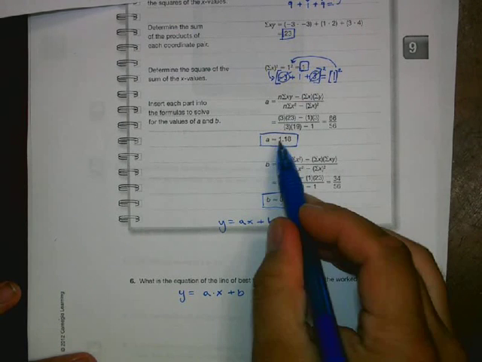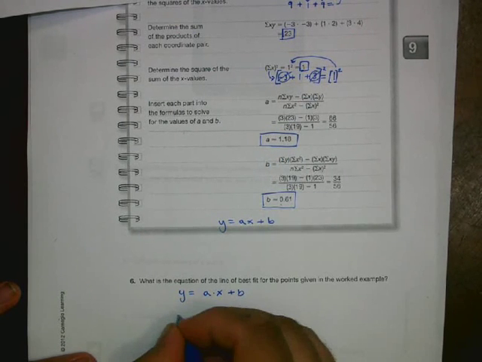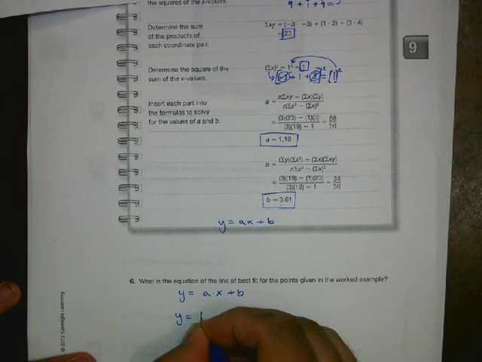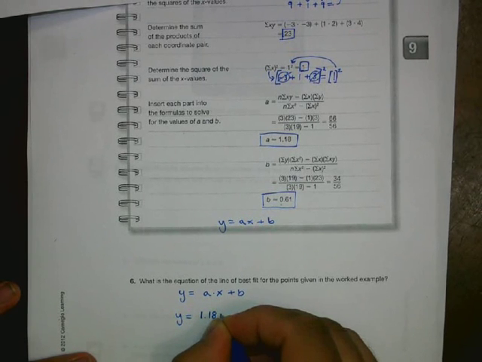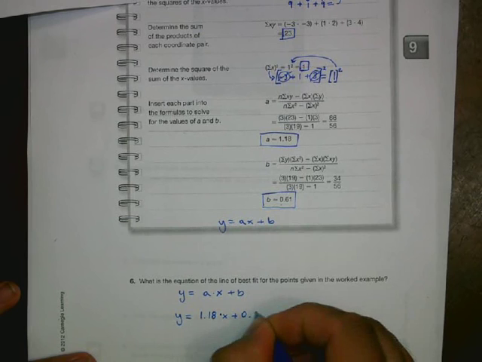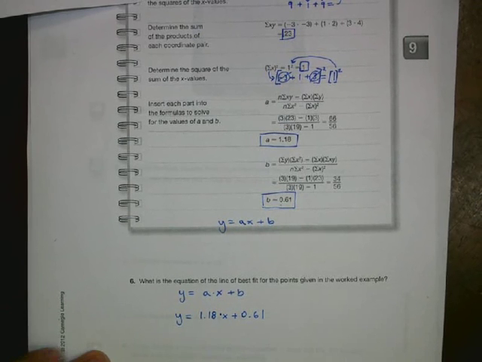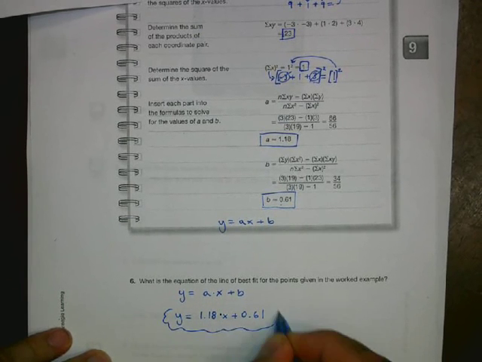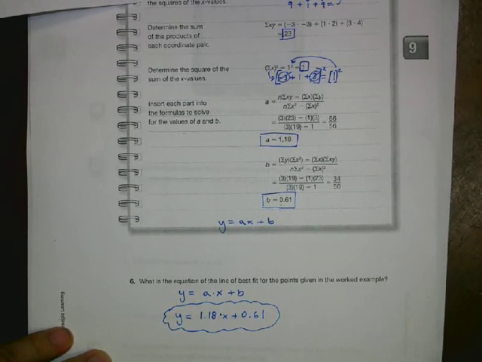Our a is 1.18, so y equals 1.18 times x, and then plus our b. Our b is 0.61. So the equation of the line of best fit for the points given in the worked example is y equals 1.18x plus 0.61.